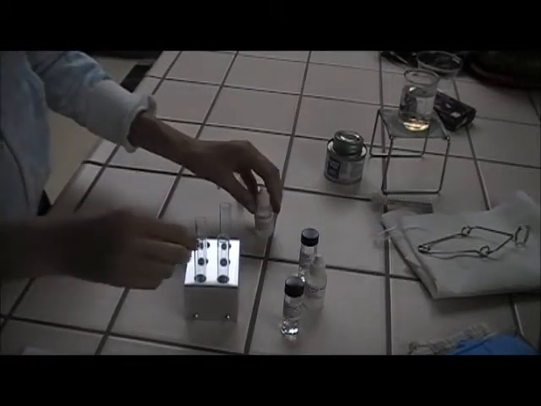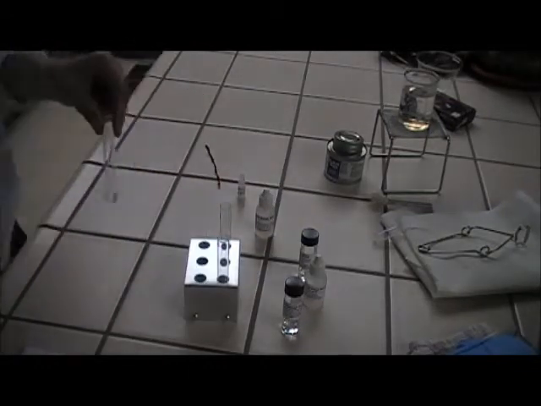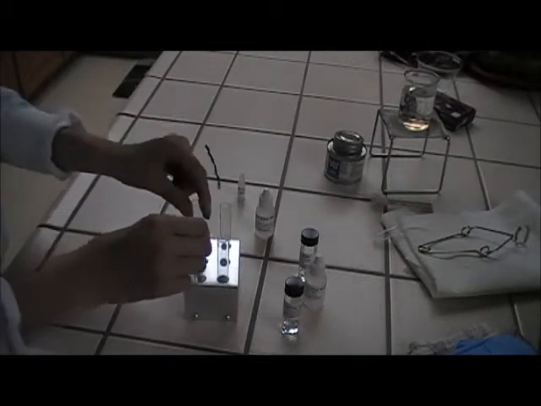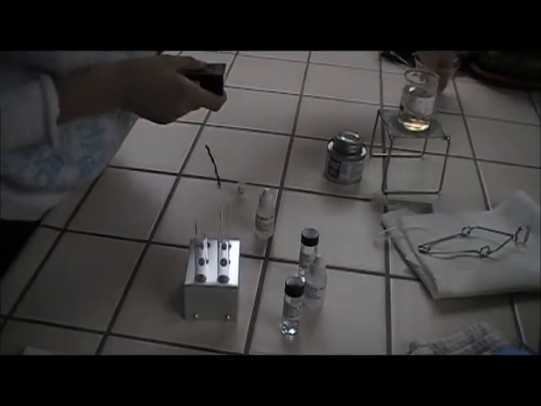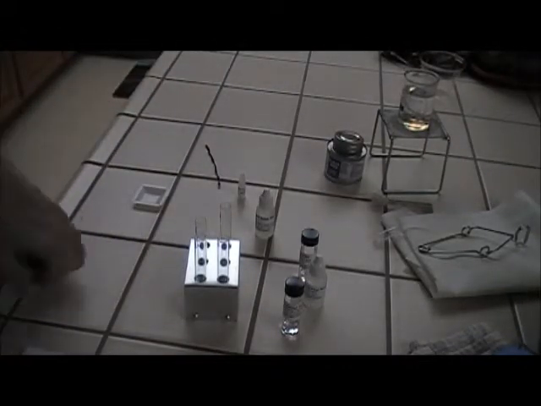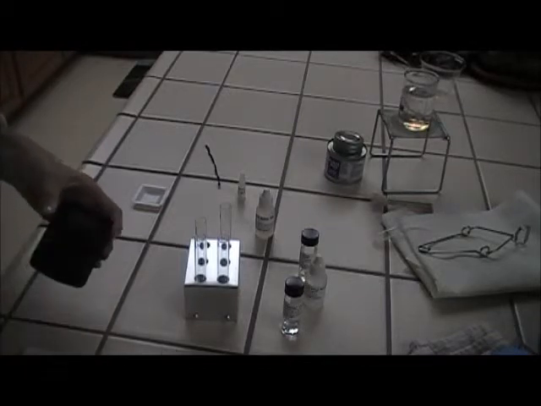Back, gently agitate. All right, and now I'm going to weigh out 0.2 grams of salicylic acid.